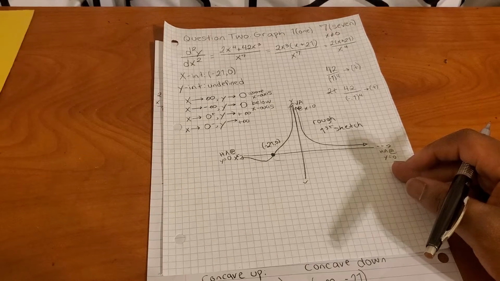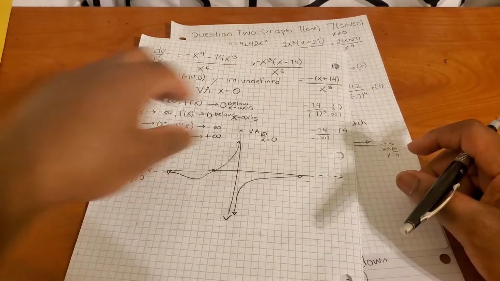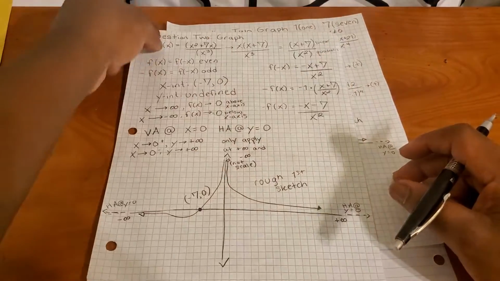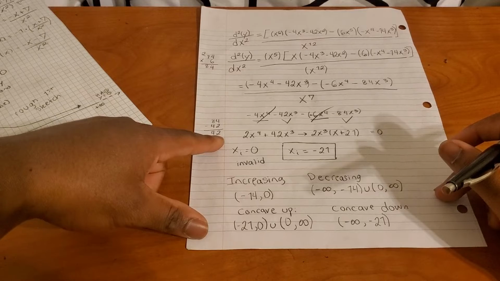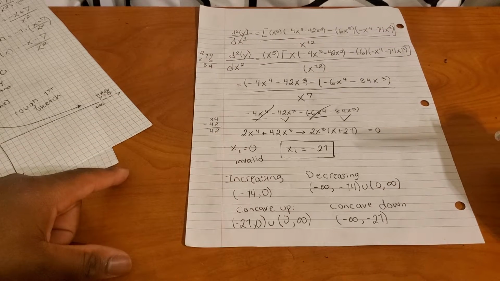So we took all 3 of our graphs, the graph of the first function, the graph of the first derivative, and the graph of the second derivative, to find our intervals for increasing, decreasing, concave up, and concave down, and these are those intervals.